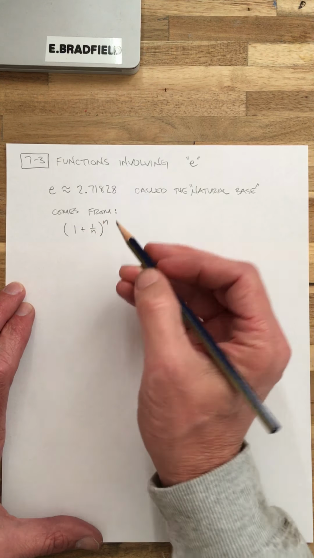All right, so let's do part A. That's just some background, nothing more you really need to know. Let's simplify natural base expressions.